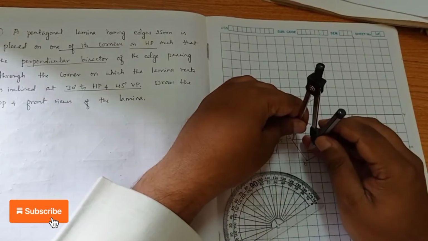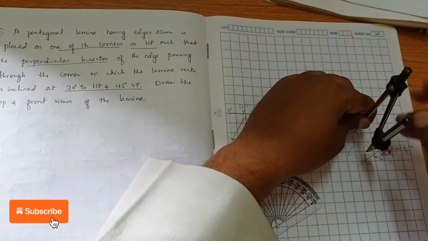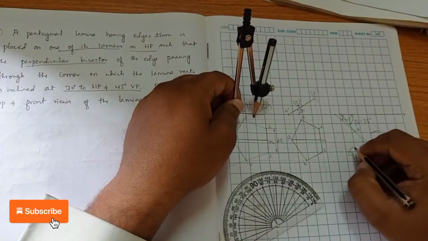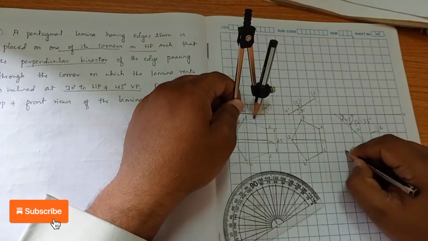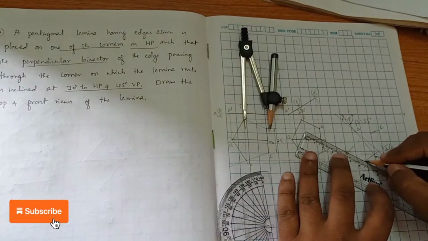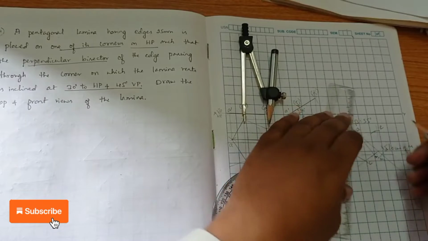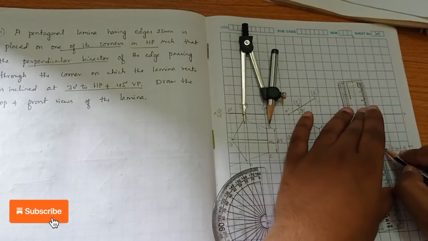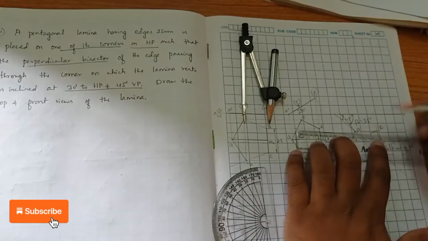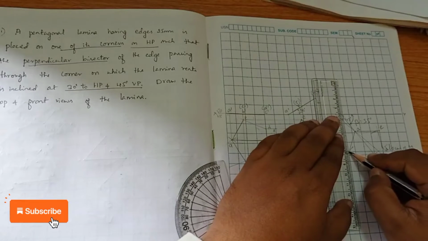Now we have to cut the reverse here, A to B. So this is B and this is E. Okay, now we will be extending this to get the final view.